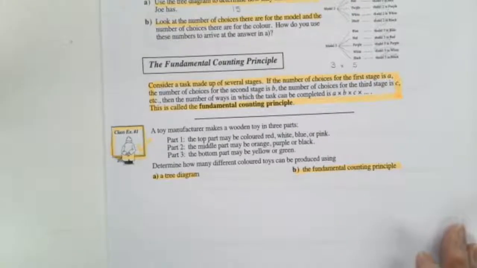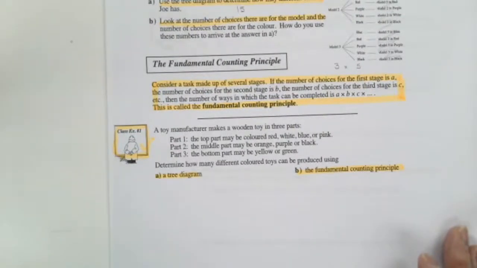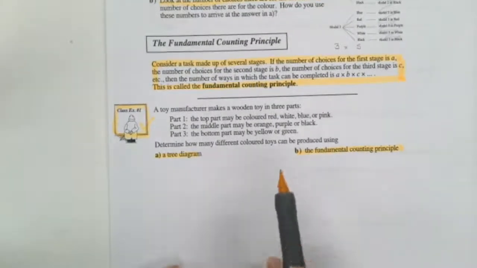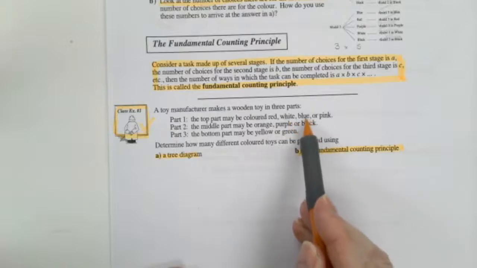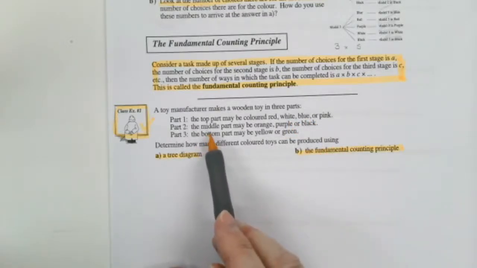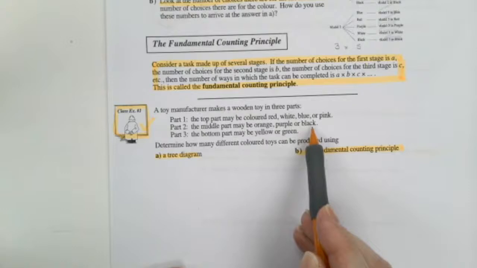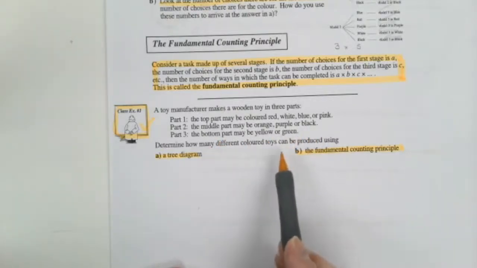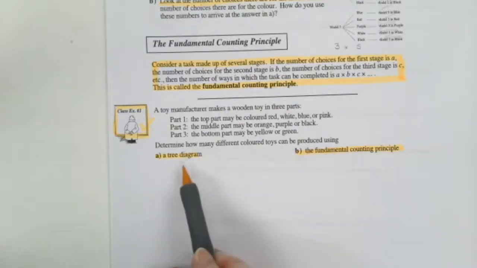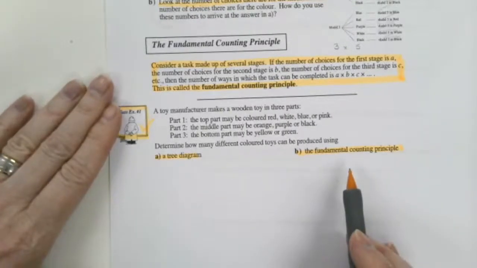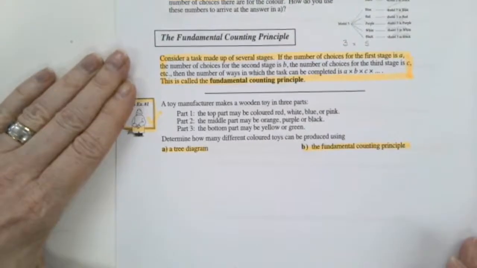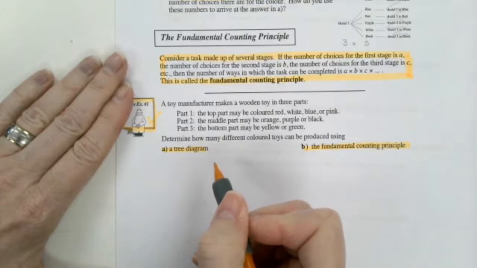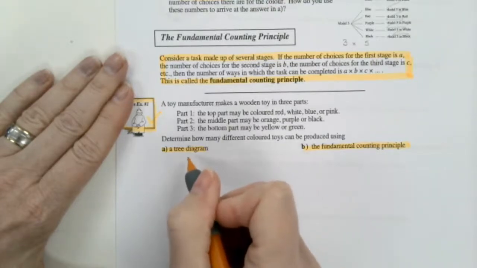So example 1. A toy manufacturer makes a wooden toy in 3 parts. Part 1, the top part, may be colored red, white, blue, or pink. Part 2, the middle, may be orange, purple, or black. And the bottom may be yellow or green. Determine how many different colored toys can be produced using a tree diagram and the fundamental counting principle. This gives you a good double check to do it both ways. And sometimes one way you like better than the other, depending. So your choice. A tree diagram.